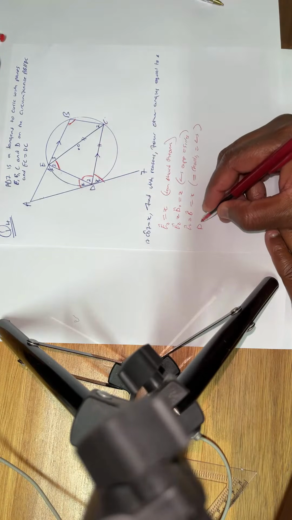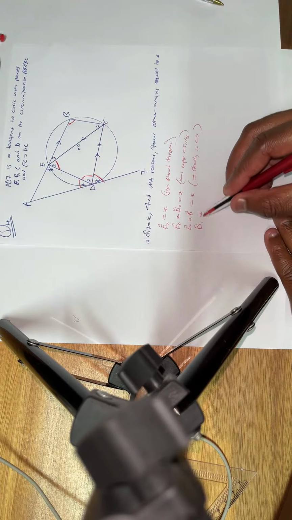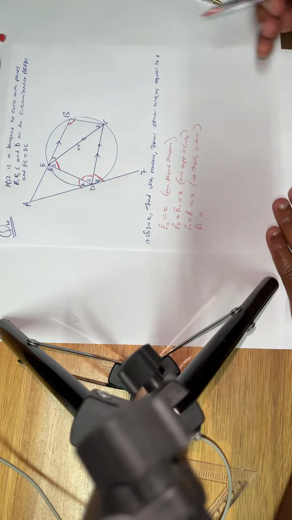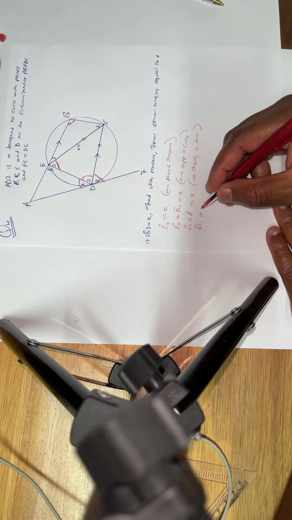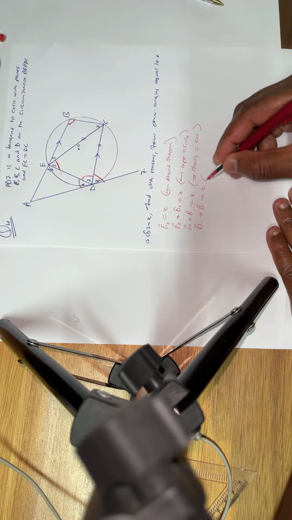So we're going to say angle D1 is equal to angle B, which is equal to X.